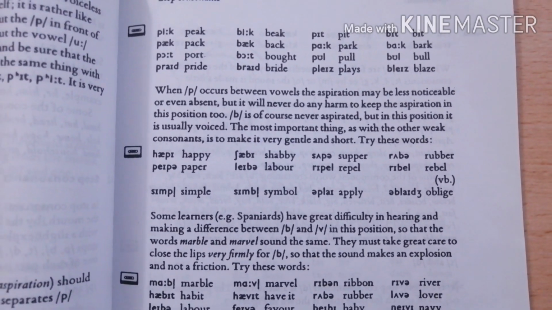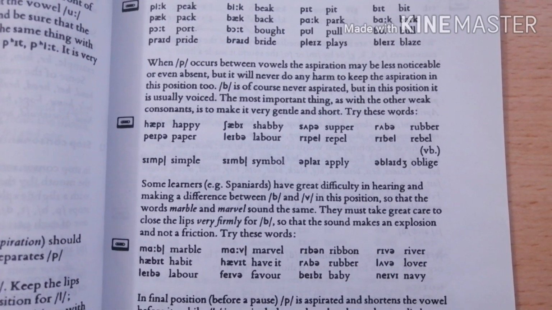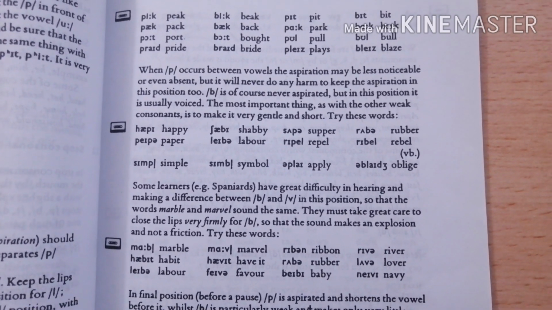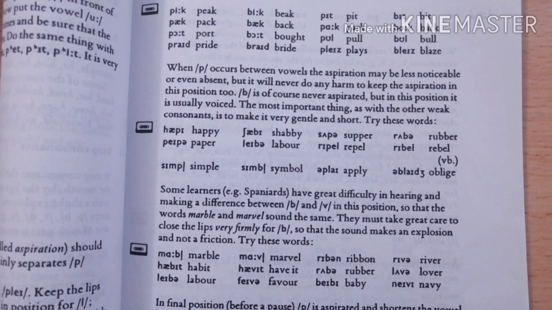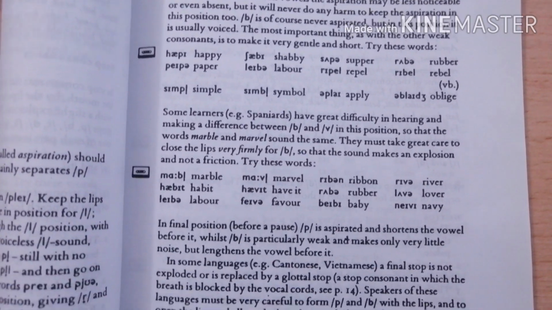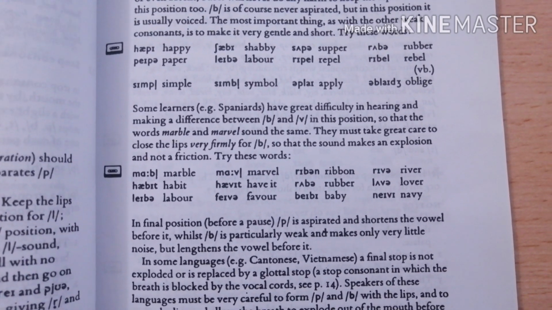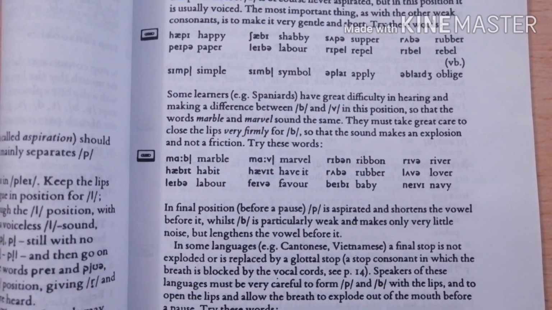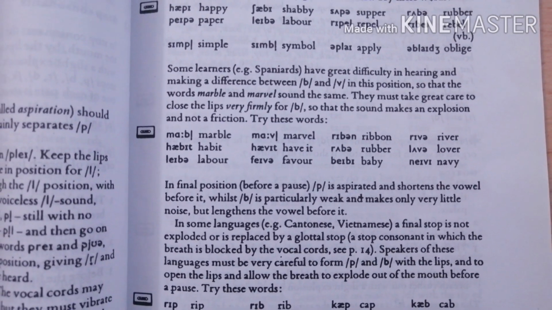Go to the next group, please, in the middle of this page, all horizontally for the first group. Happy, shabby, paper, labor, simple, symbol, supper, rubber, repel, rebel, apply, oblige. The next group: marble, marvel, rib, river, habit, have it, rubber, lover, labor, favor, baby, navy.